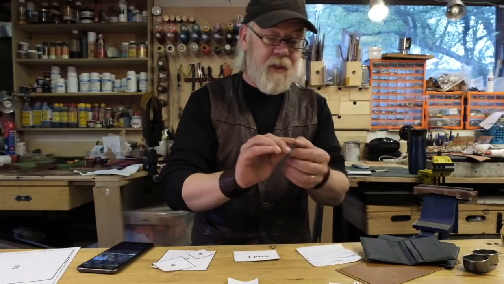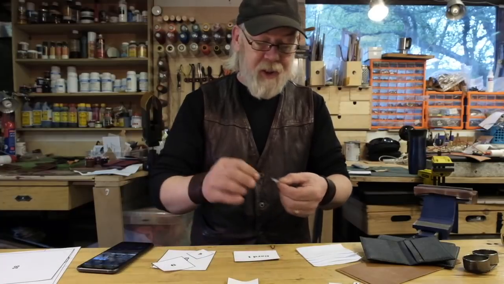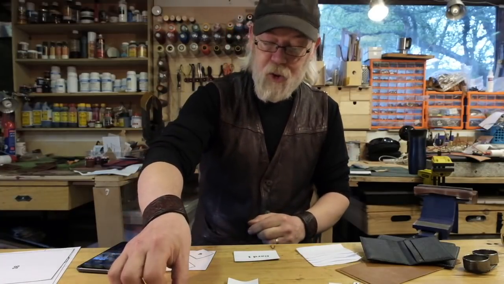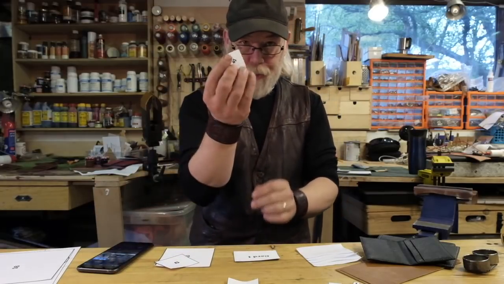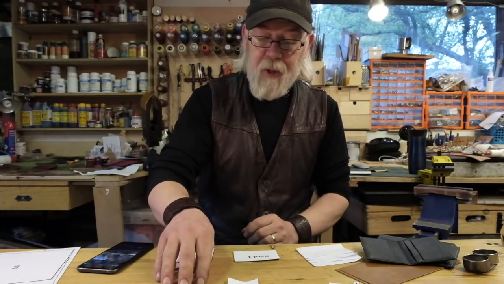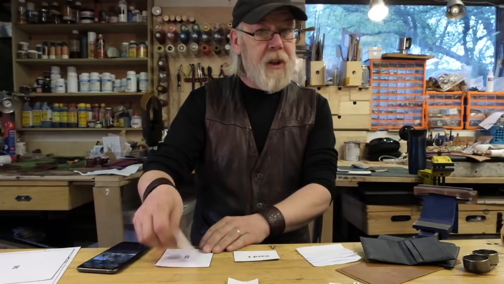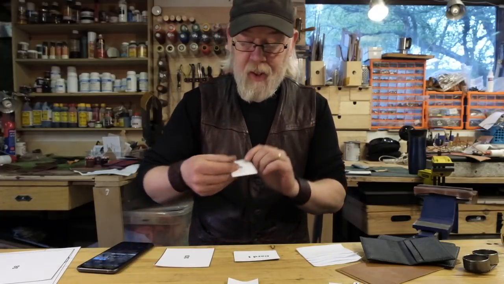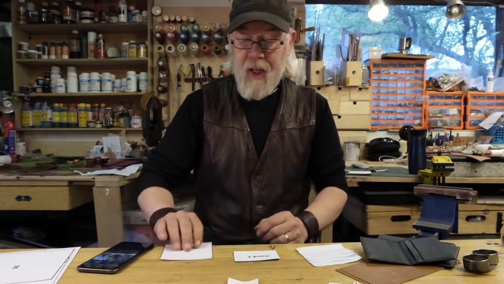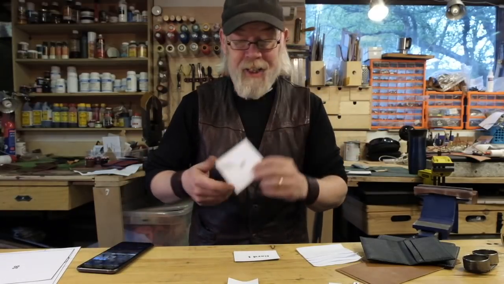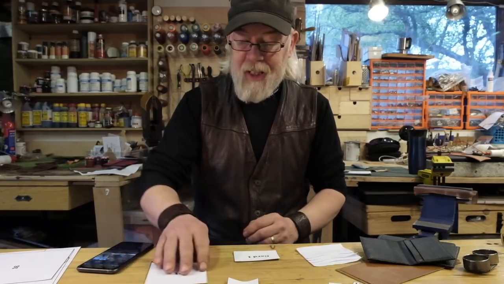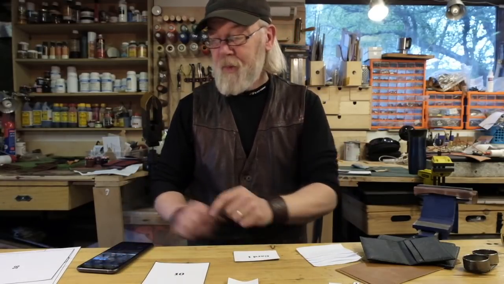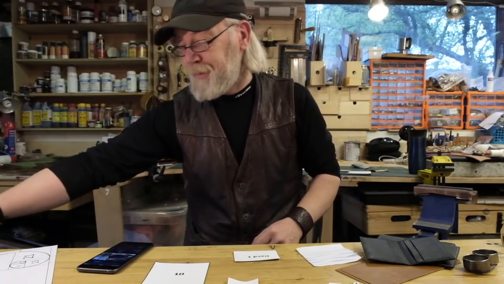Then 2 plus 0 is 2, so we've got another 2. 2 plus 2 is 4, so we've got 4 by 4 then. 4 plus 2 is 6. We have that here. And 6 plus 4 is 10, and we have that here. And these two are actually the same.